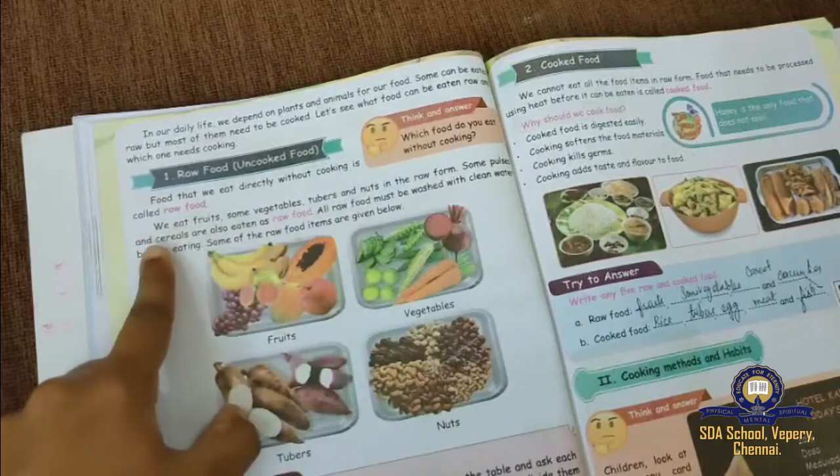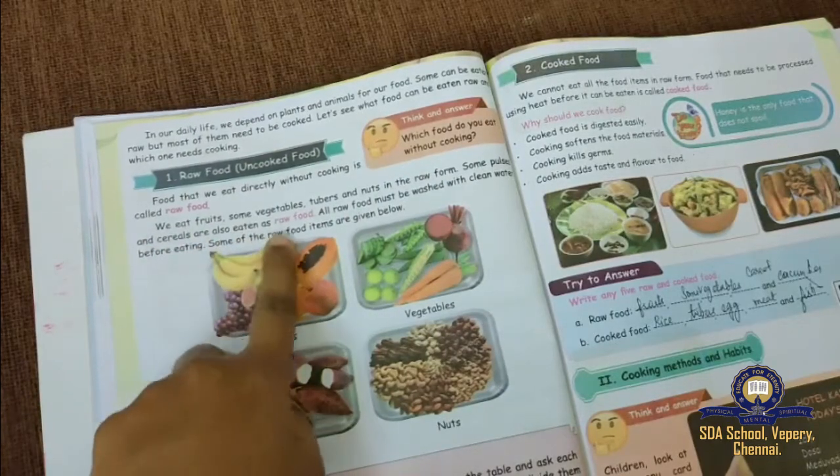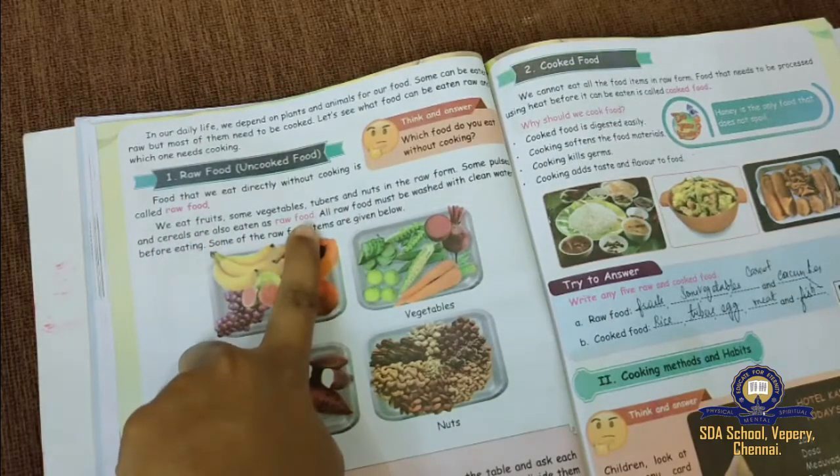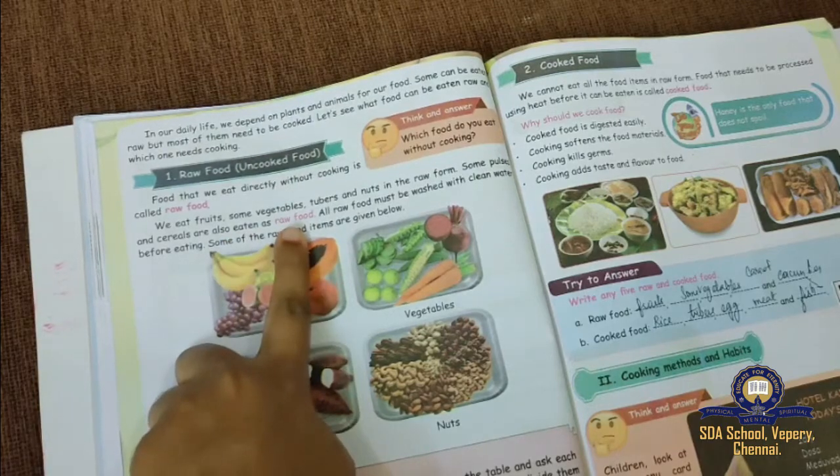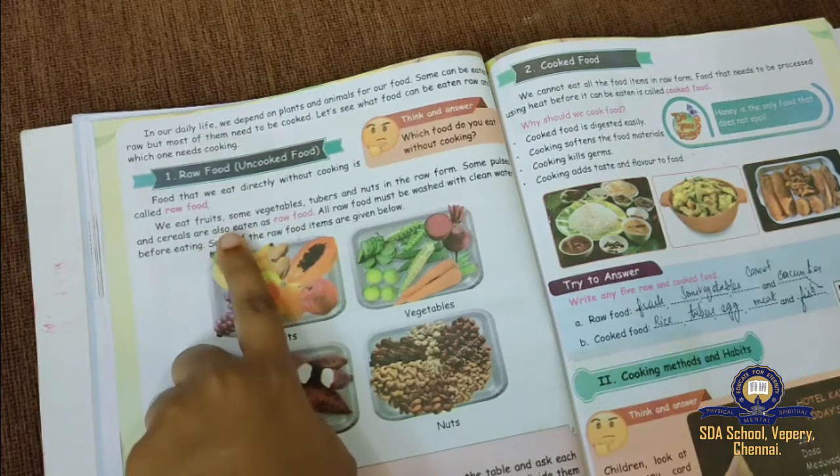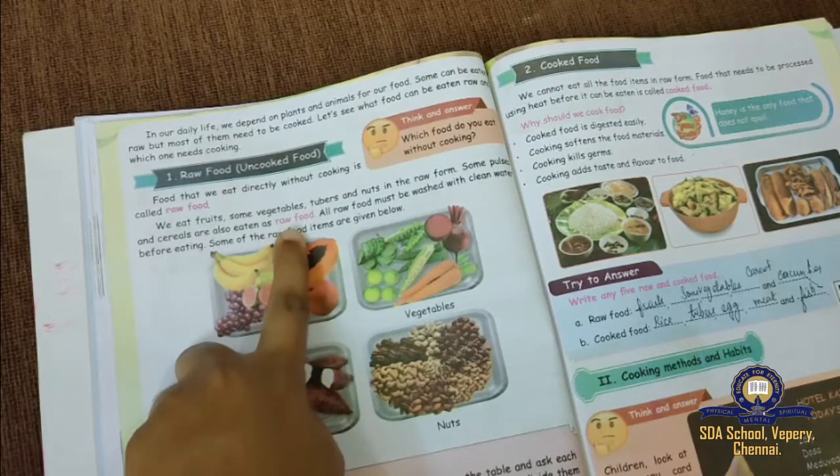Some pulses and cereals are also eaten as raw food. We are eating some pulses and cereals as raw. So these pulses and cereals also come under raw food.